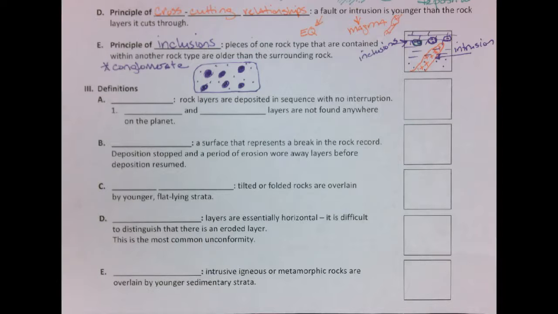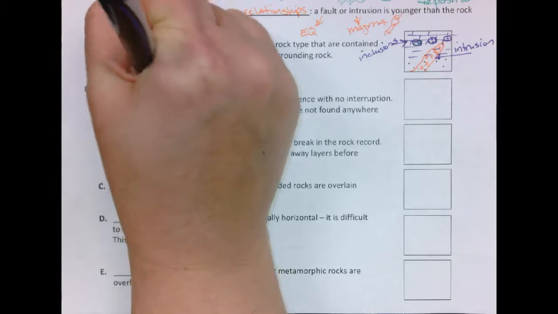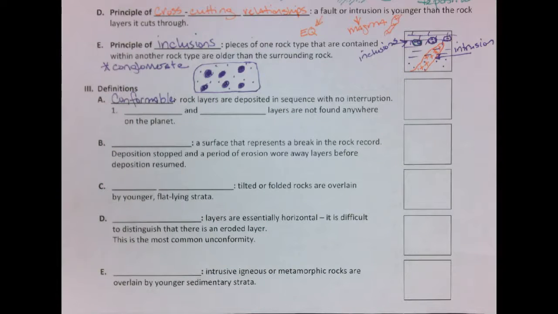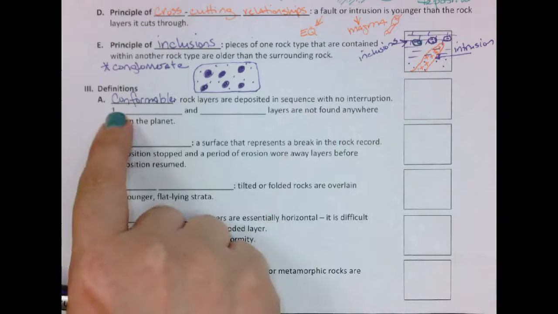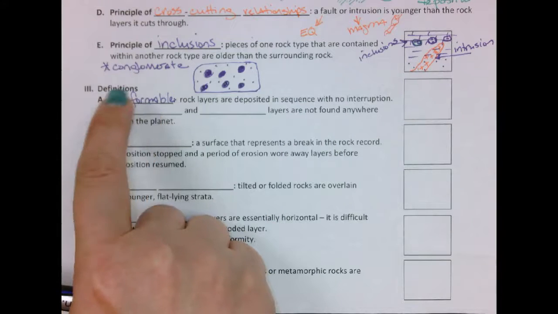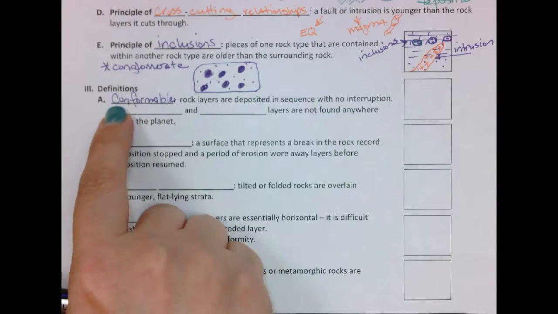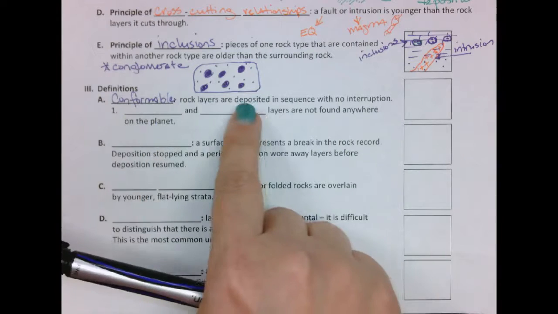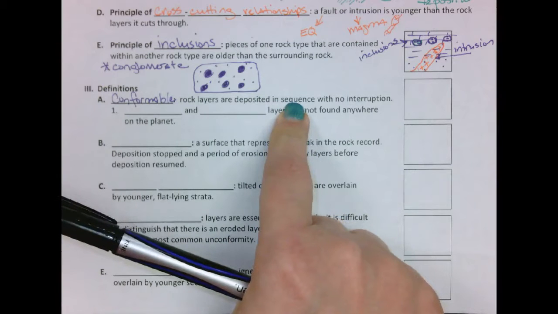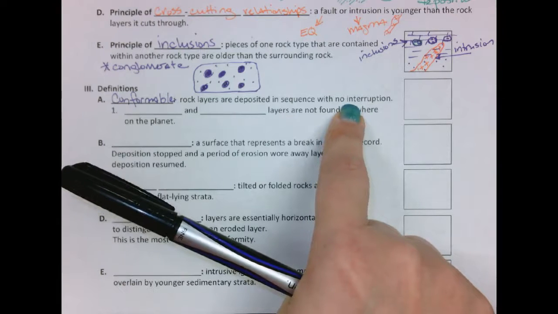So the first definition is conformable. Conformable rock layers are deposited in sequence with no interruption. The base here is conform. If something conforms to society, it fits in. Something conforms to a shape, it takes on the shape. So conformable rock layers are just what you would expect. They're deposited in sequence from bottom to top with no interruption. Basically, no erosion, no drama.